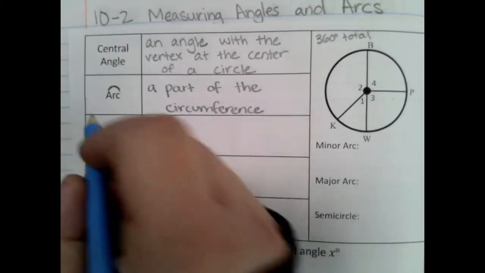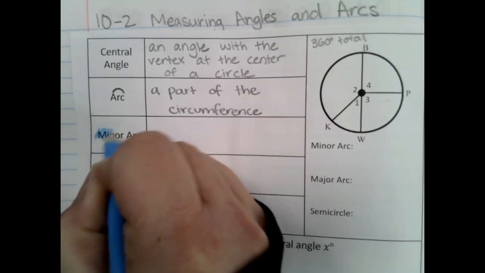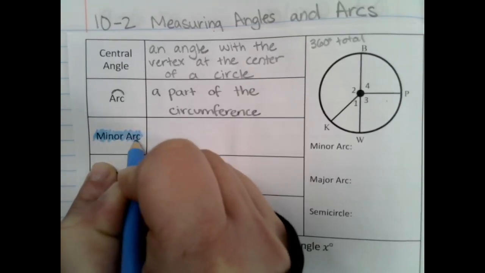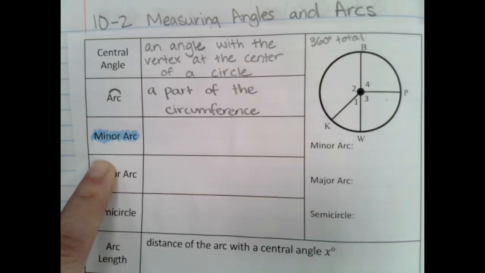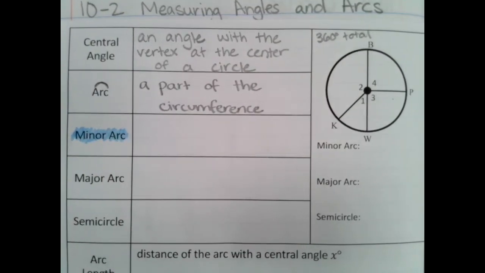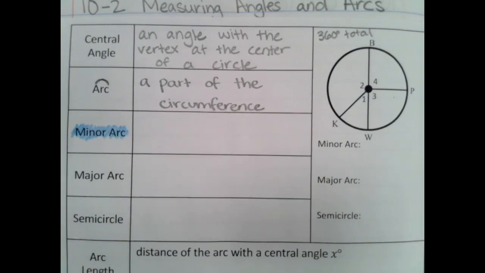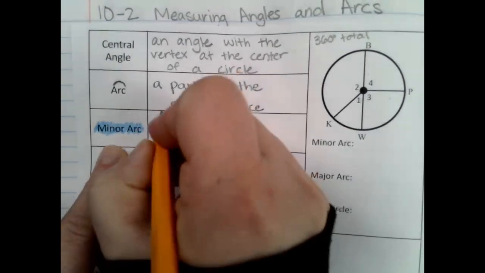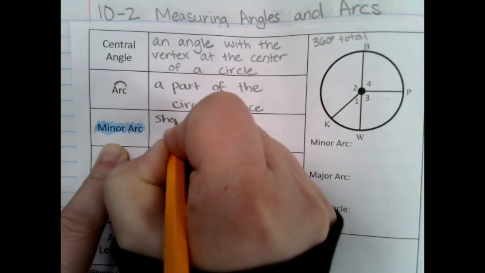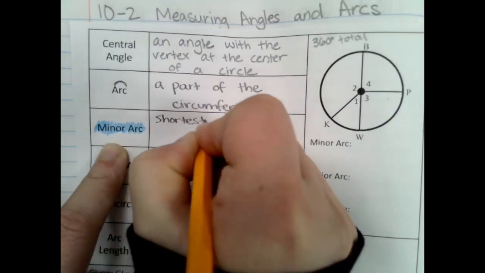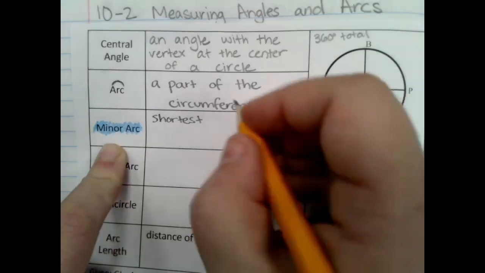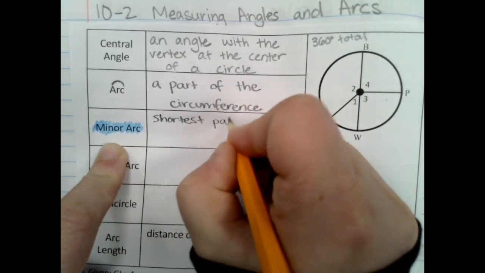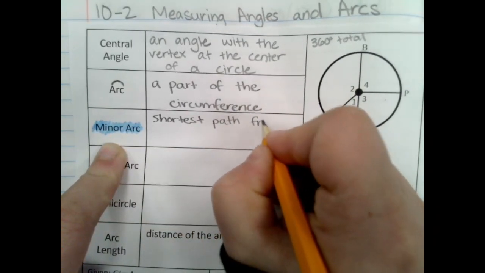So a minor arc, I'm going to use blue for minor. If you want to use blue, you can, or pick a color. It doesn't matter what color. It can be different than mine. All right, if something is minor, it's a minor detail. How big of a deal is it? It's not really big. Good. So minor means short or shortest path from point to point.